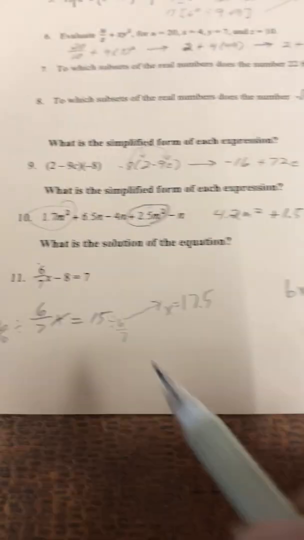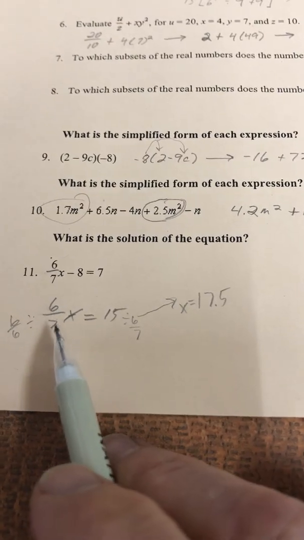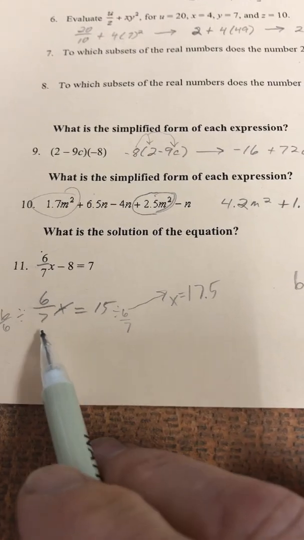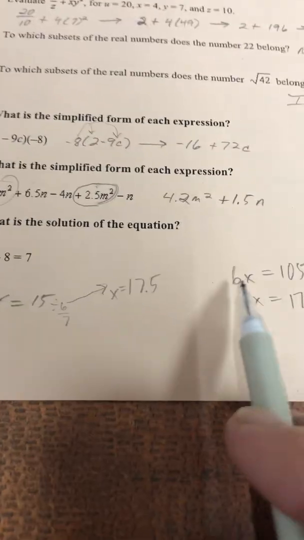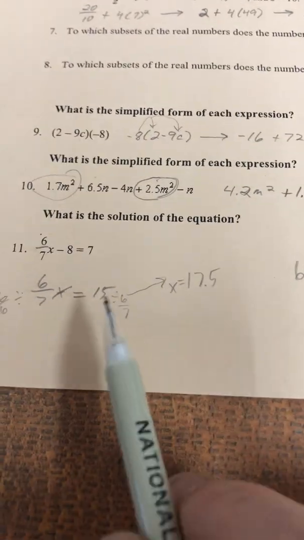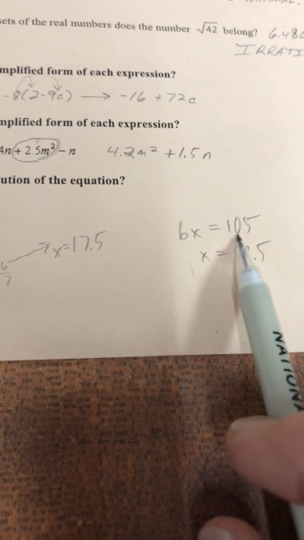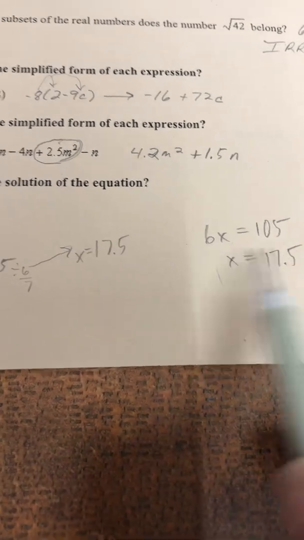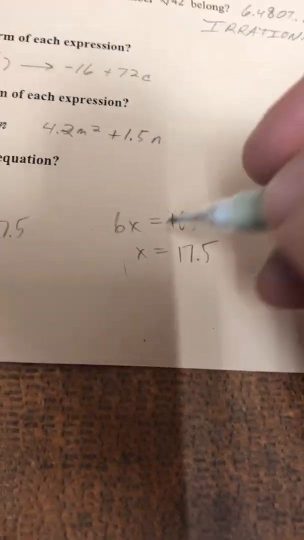That was just to get rid of the fraction. Whenever you want to get rid of the fraction, just multiply by the denominator. That brings this down, which is why it became 6x. Then 15 times 7 is 105, and I divided both sides by 6, and that's how I got the 17.5.